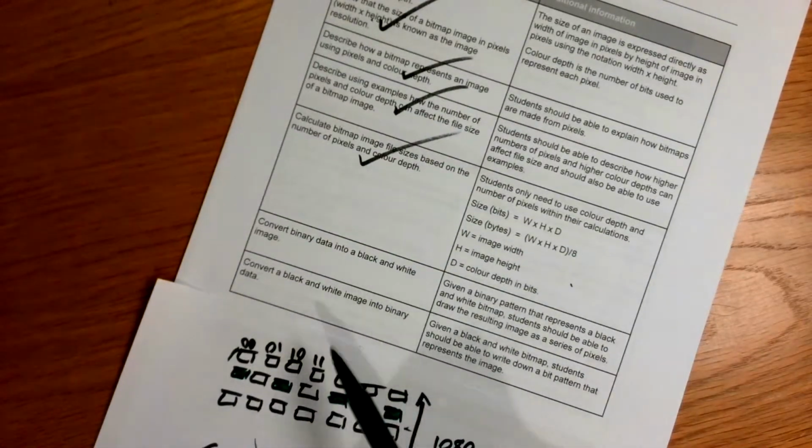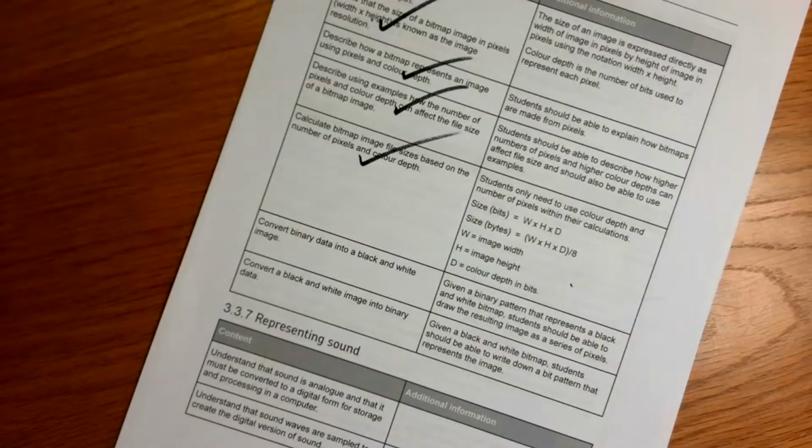Convert binary data into a black and white image. So what that means is if you're given an image of 0, 1, 0, 0, 0, 1, 1, 1, what it's saying is that's represented by white, that's represented by black. So draw me the image in here. If you're given all the pixel boxes to fill in, well, that one's going to be black. And those last 3, well, that one's going to be white, that one's going to be white, that one's going to be white. And the last 3, I've got enough grid, are then going to be black.